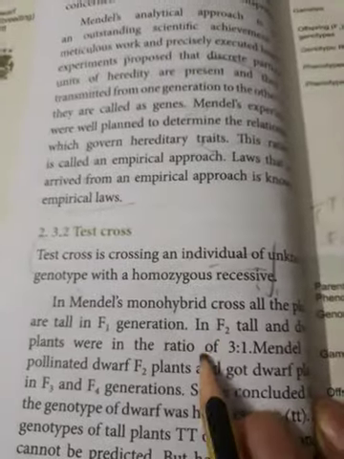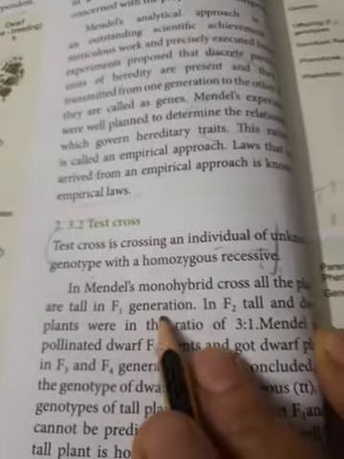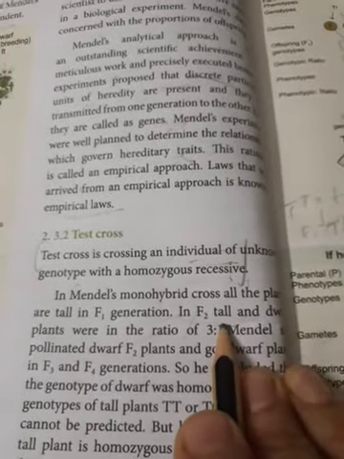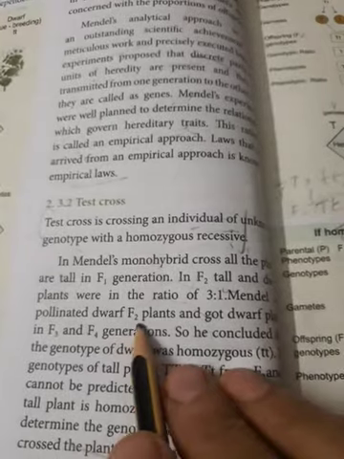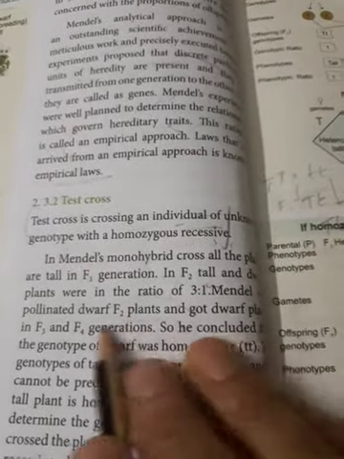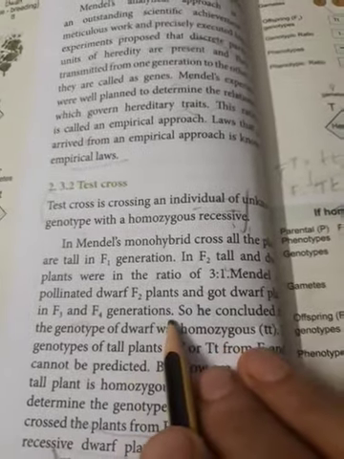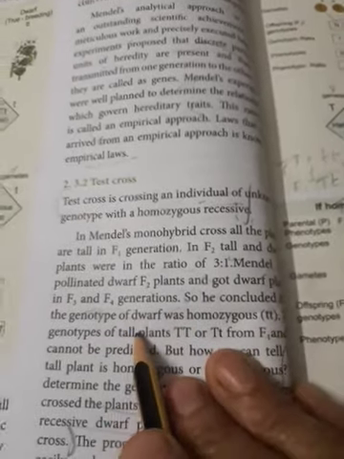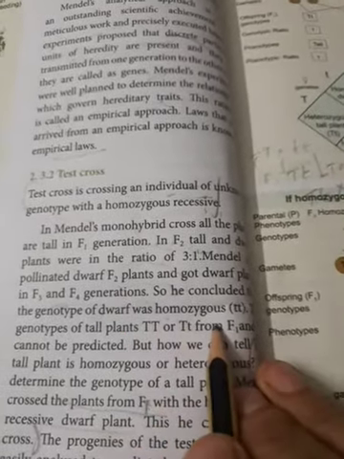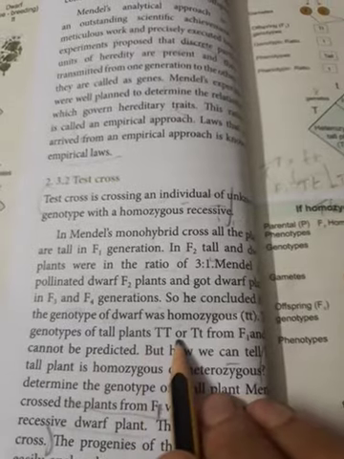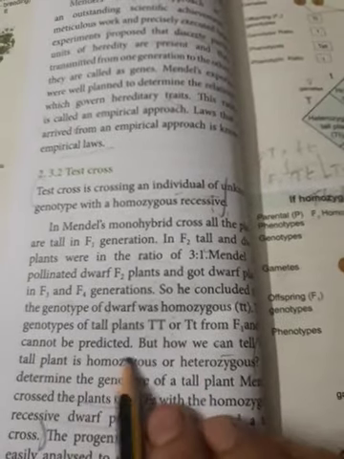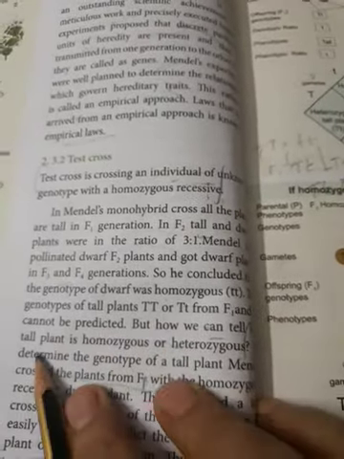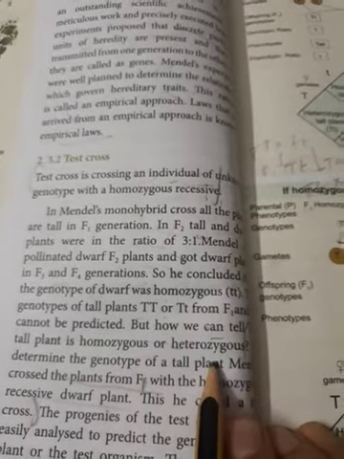Now Mendel's monohybrid cross: all the plants are tall in the F1 generation, and in F2 there are tall and dwarf plants in a 3:1 ratio. Mendel pollinated the dwarf F2 plants and got dwarf plants in the F2 and F3 generations. So he concluded the genotype of the dwarf was homozygous, and the genotype of the tall plants is either capital T capital T or capital T small t. It cannot be predicted, but how can we tell whether the tall plant is homozygous or heterozygous?